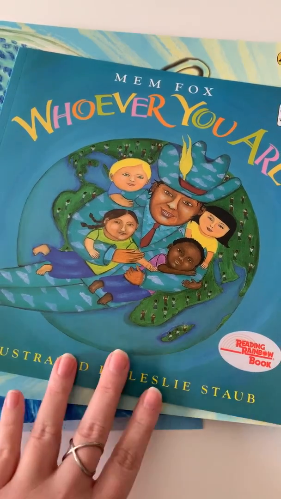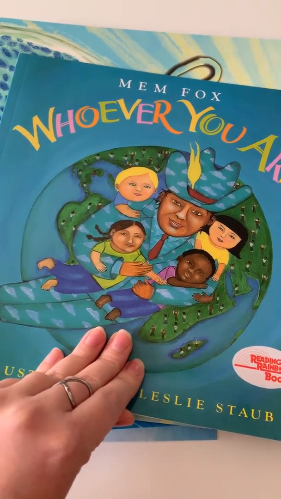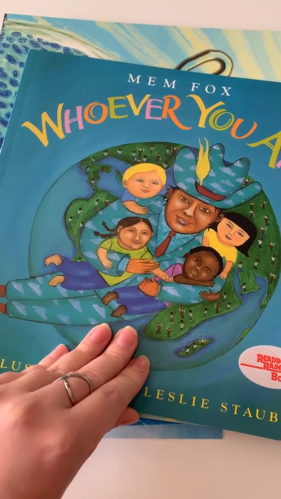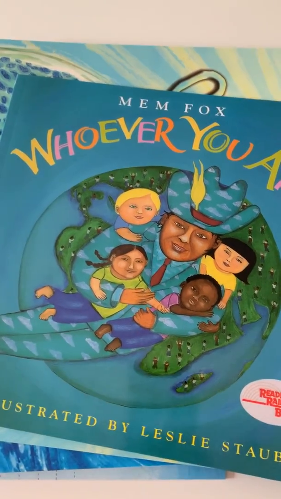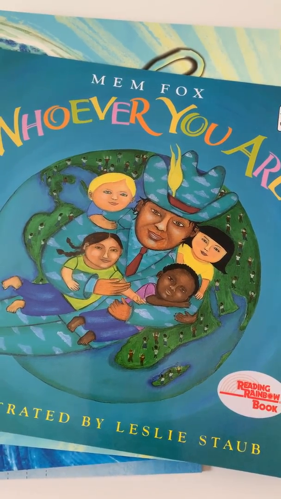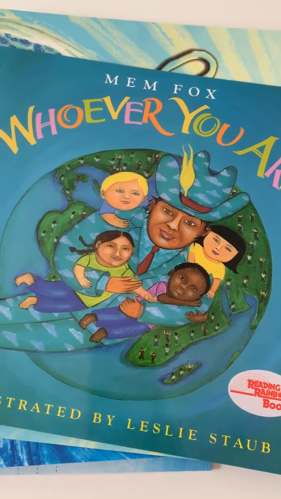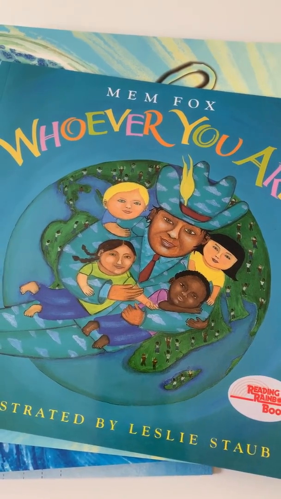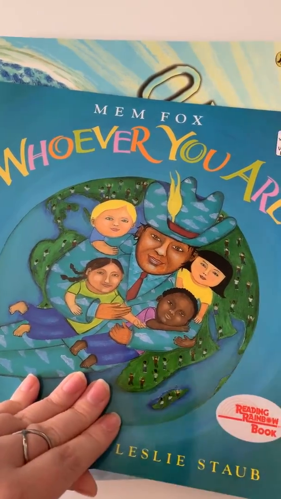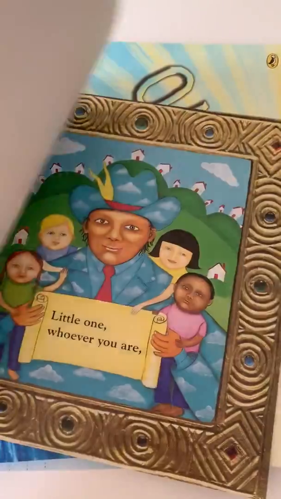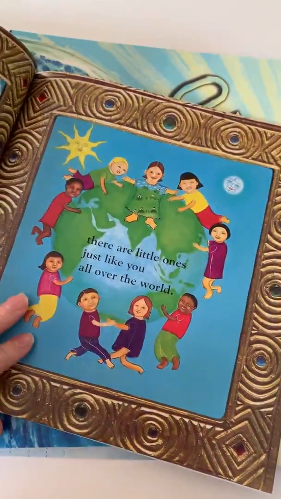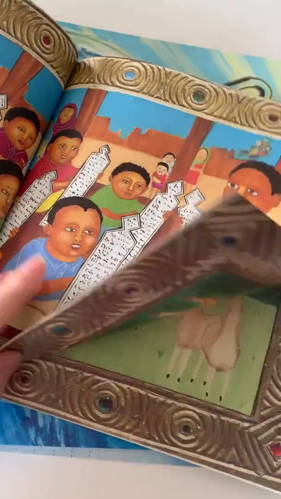The next book is called Whoever You Are by Mem Fox. This is about how everybody in the world is different. People look different, they speak different languages, they have different customs and traditions, but we're all the same on the inside, and it promotes acceptance and figuring out people's differences, recognizing similarities, and encouraging rejoicing in both. In this story, there are frames on every page, and inside are pictures of different people around the world.